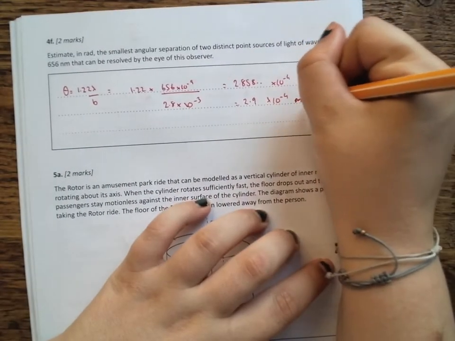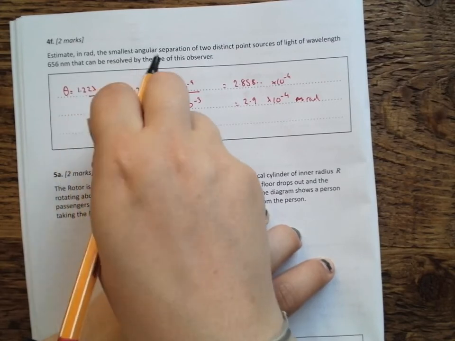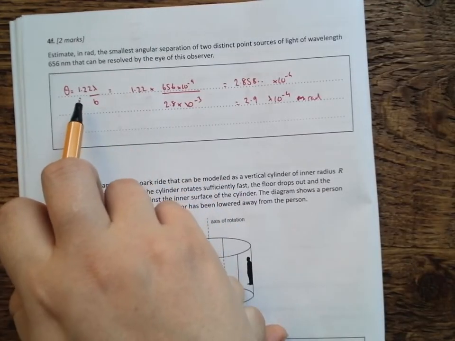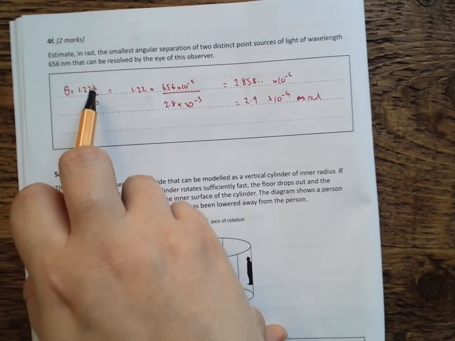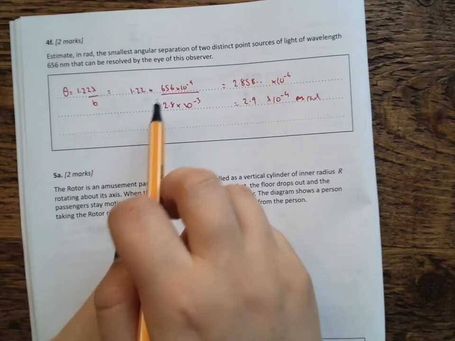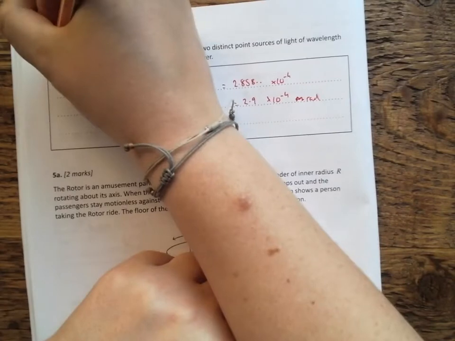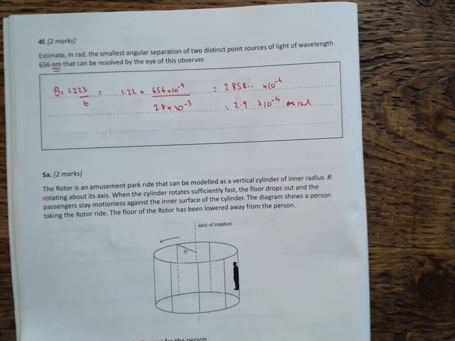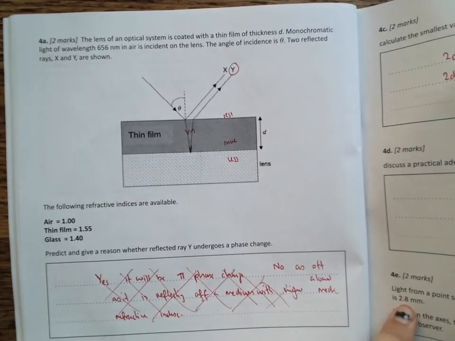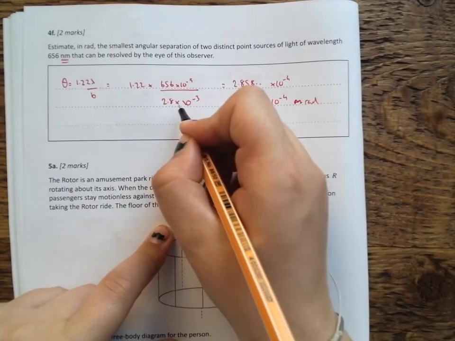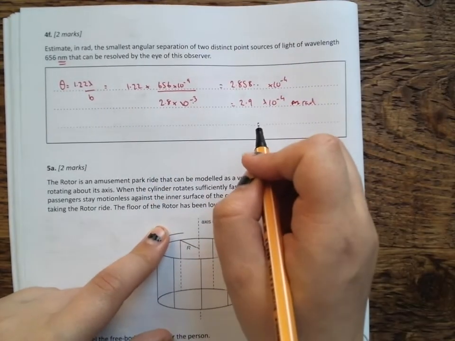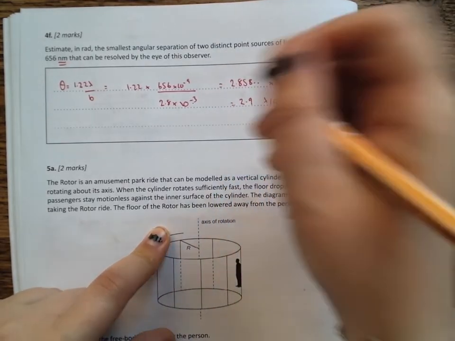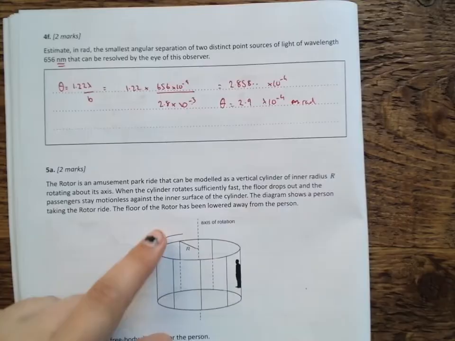I've written metres there, I should have written radians. The smallest angular separation of the two distinct sources. So again, we're just using our 1.22 lambda over b, 1.22 times 656 nanometres, divided by, again, my b, it was over back here, 2.8 millimetres, so 2.8 times 10 to the minus 3. Plug it all into your calculator and you get 2.9 times 10 to the minus 4 radians for your theta coming through.